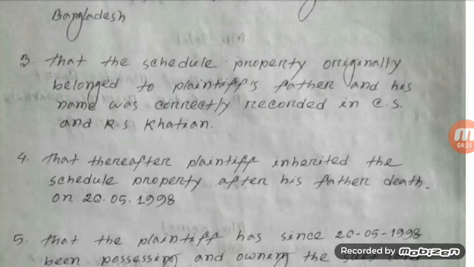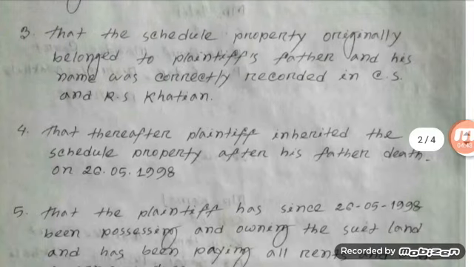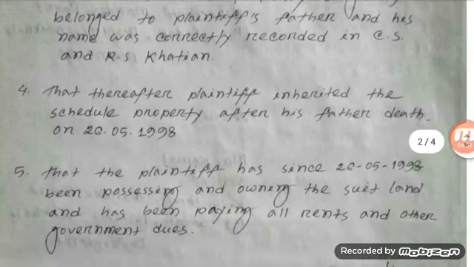Okay. In this para, because this drafting is related to immovable property, for that reason in the third para I have shown from whom the plaintiff has got his right. Okay, in the third para, I have mentioned the title of the father of the plaintiff.